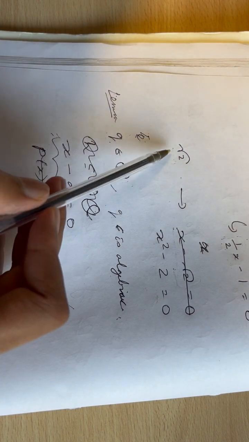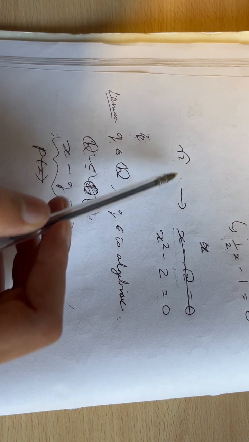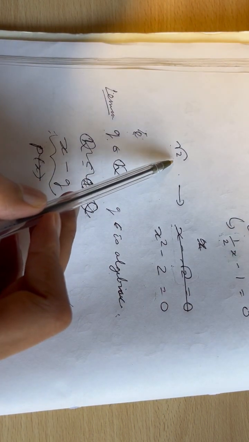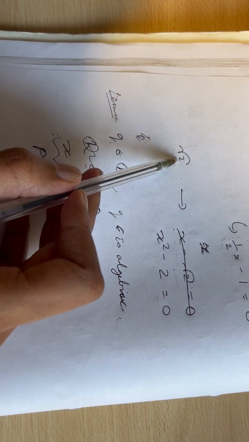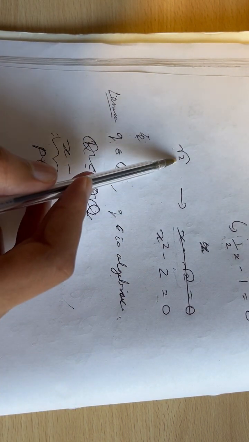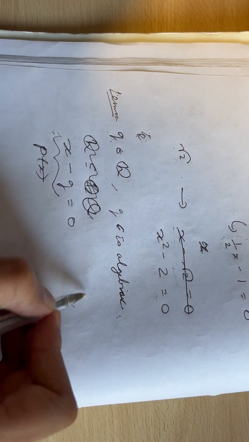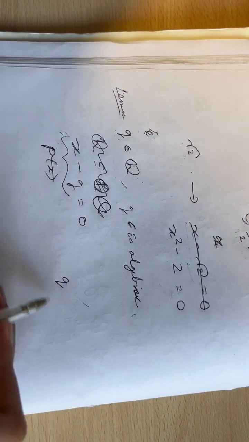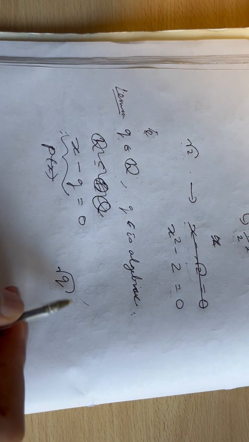Next we will show that if a number is square free, that means it's not something times a square number, then if we square root it, let's say q is square free, then the square root of q is algebraic as well.